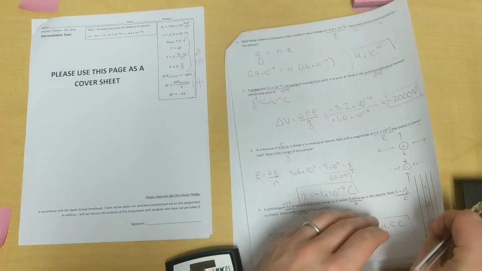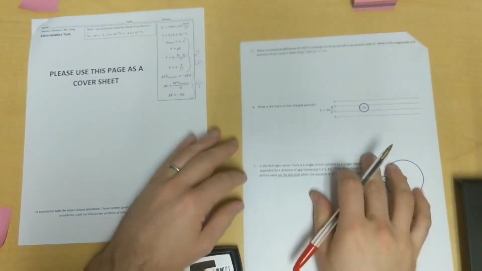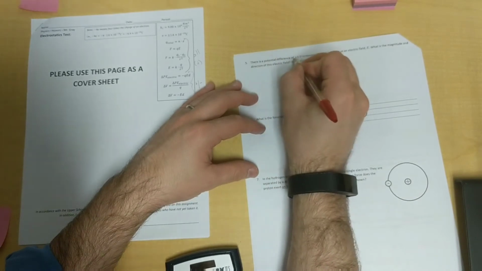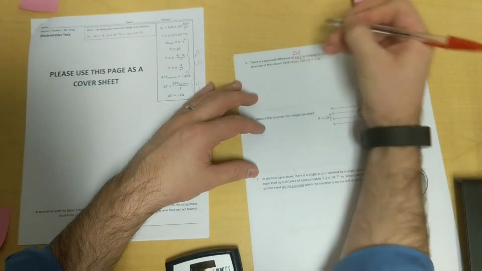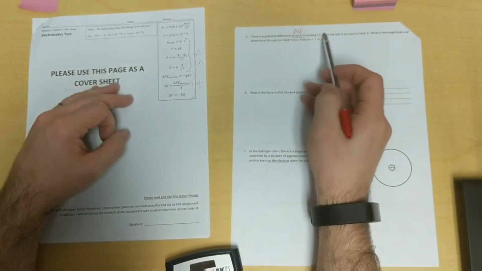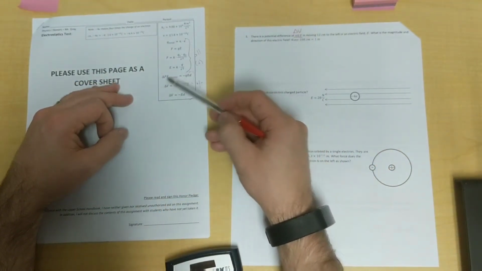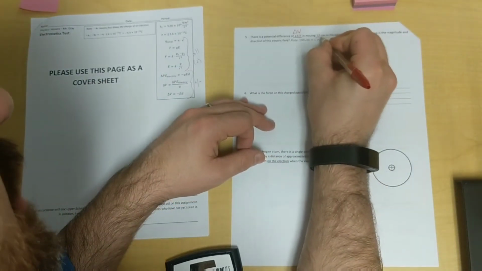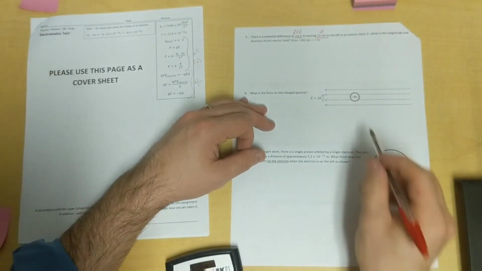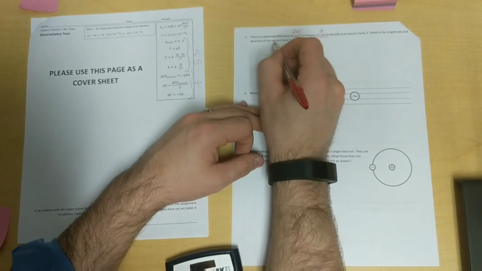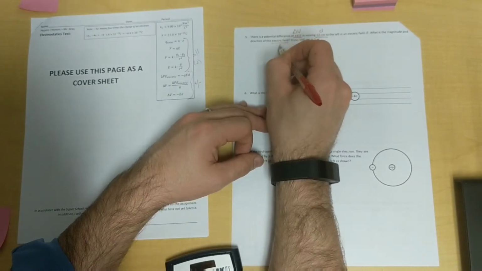All right, let's keep going. Question 5. Halfway there. There's a potential difference of 6 volts. Potential difference is delta V in moving 12 centimeters to the left. So this is the distance, and it has to do with delta V. So we're down here, so the distance is going to be D. This right here is D. In electric field E, what is the magnitude and direction of this electric field? So we've got to solve for electric field.